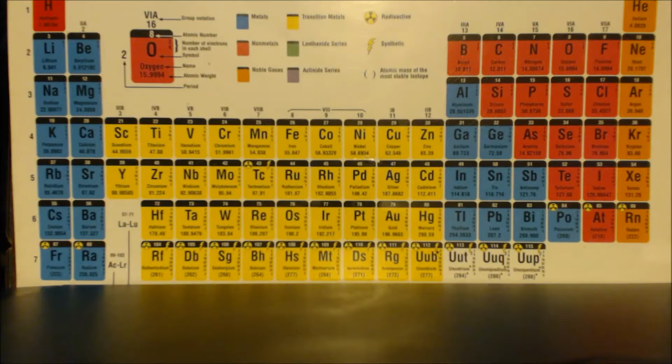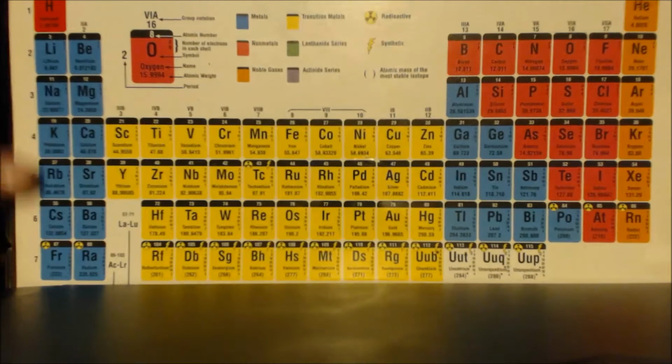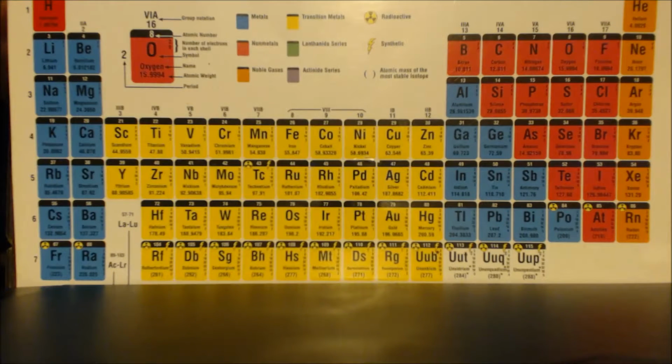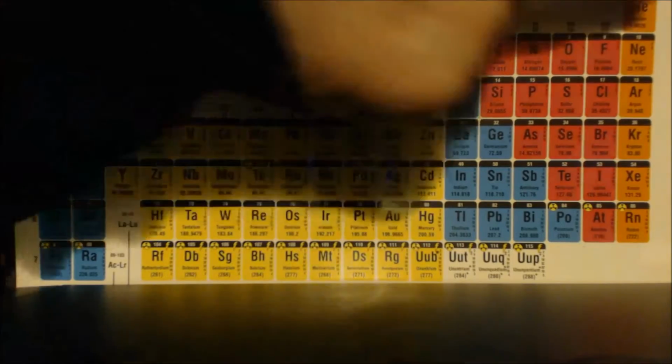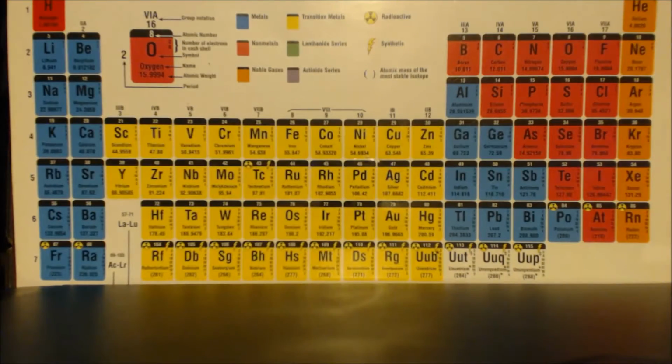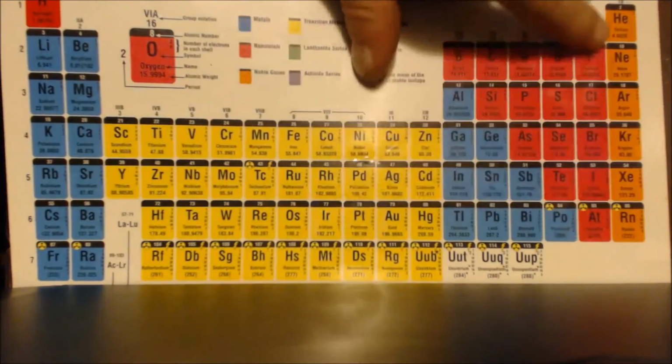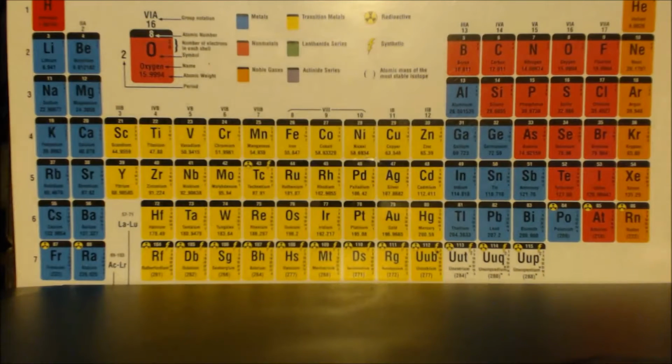Now, remember in the last video I said the ones going left to right, horizontal, are periods, and the columns going up and down that are vertical, those are called groups. And the reason why they put helium over here, even though it should be here, is because they want it grouped in that, right? This last group has its entire shell filled up, okay?